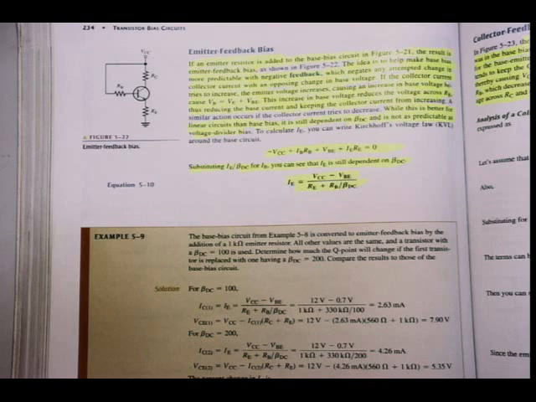While this is better for linear circuits than the base bias, it is still dependent on beta DC and not as predictable as the voltage divider bias. So the voltage divider bias still remains the most stable of the biasing methods that we have discussed up to this point. Anyway, to calculate IE, you can write Kirchhoff's voltage law around the circuit again, and then by substitution, you can get the formula for the emitter feedback biasing: IE is equal to VCC minus VBE divided by RE plus RB divided by beta DC.